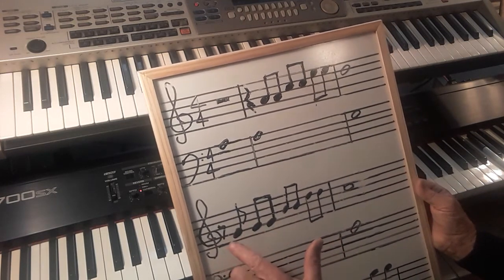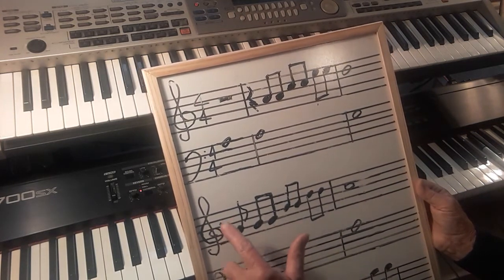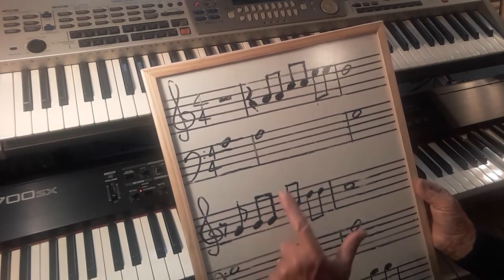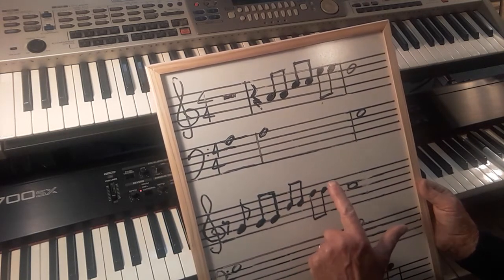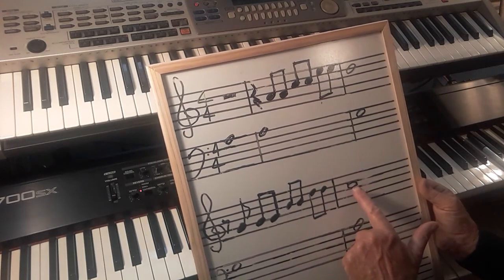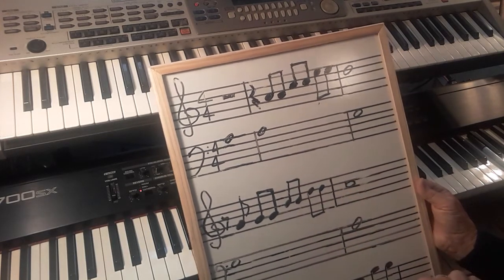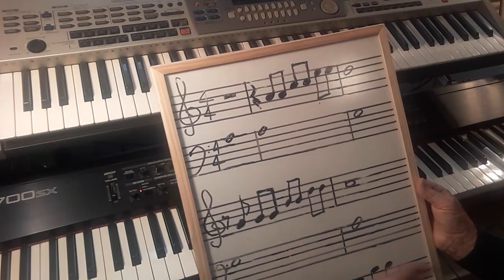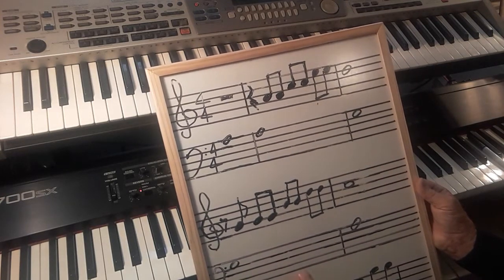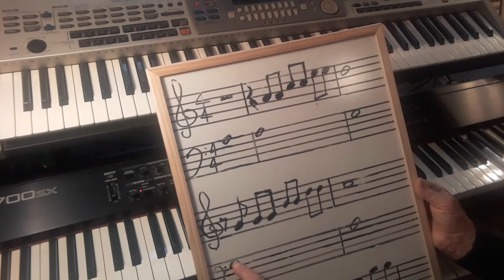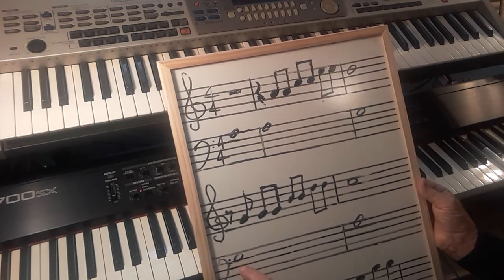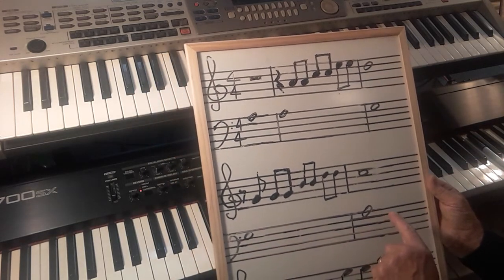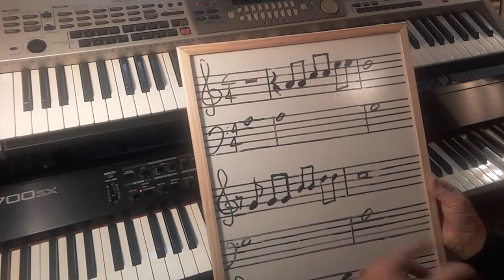So this would be 1. The quaver is on the first beat, so it'd be 1 and 2 and 3 and 4 and 1, 2, 3, 4 off. The left hand is just whole notes, which is semibreve, which is 1, 2, 3, 4. 1, 2, 3, 4 and off.